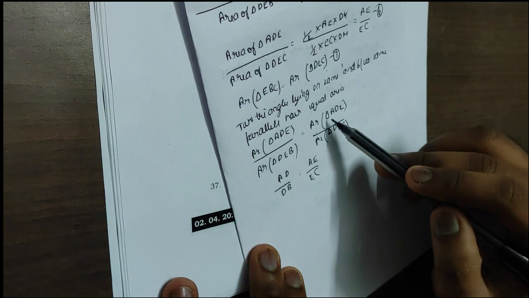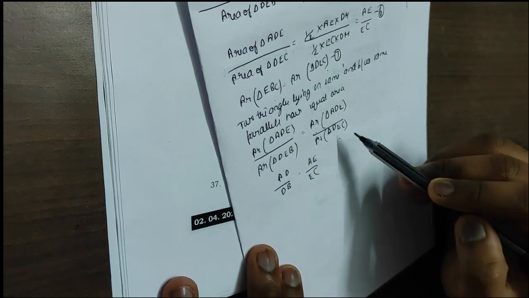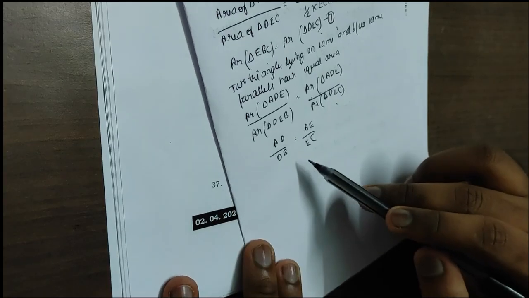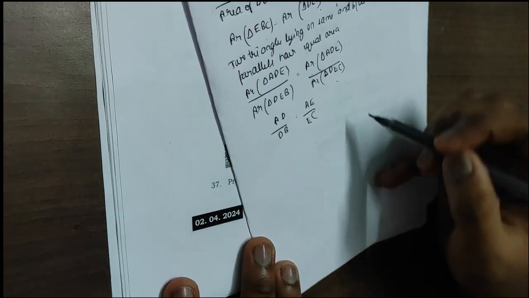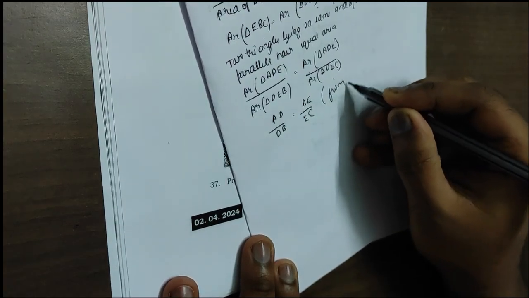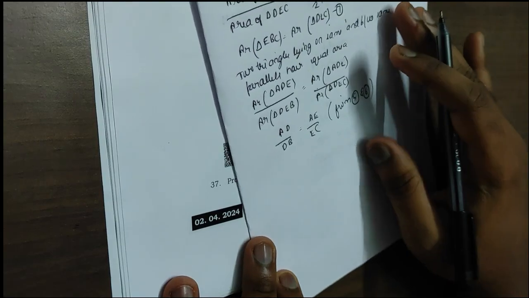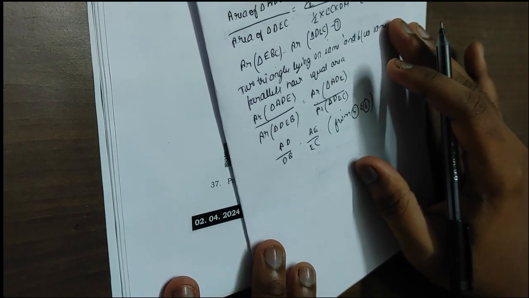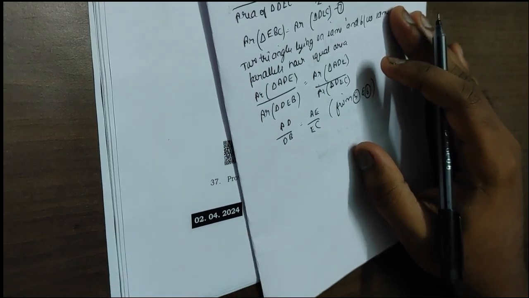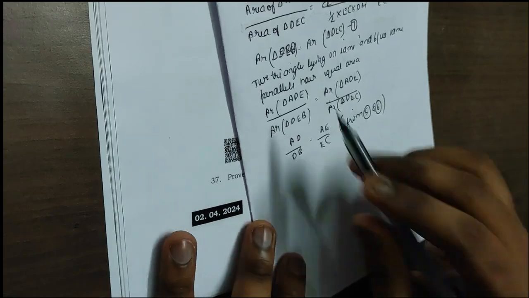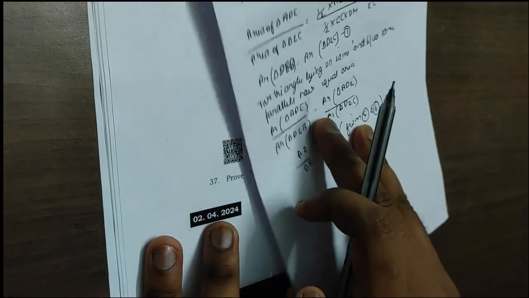Now AD by DB, we have just divided the sides. AD by DB is equal to AE by EC, that is from the 5th and 6th equation. Area of triangle DEB is equal to area of triangle DEC.